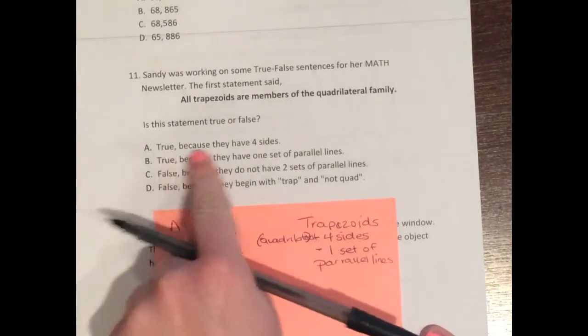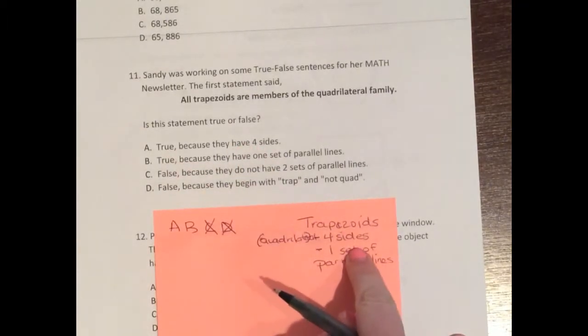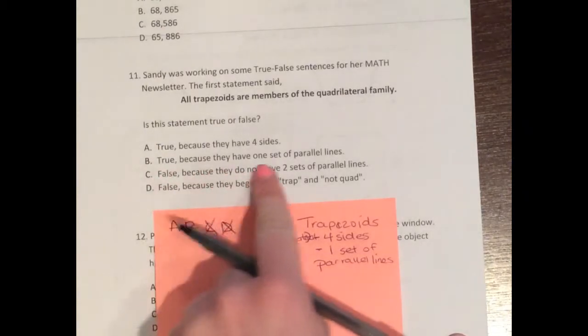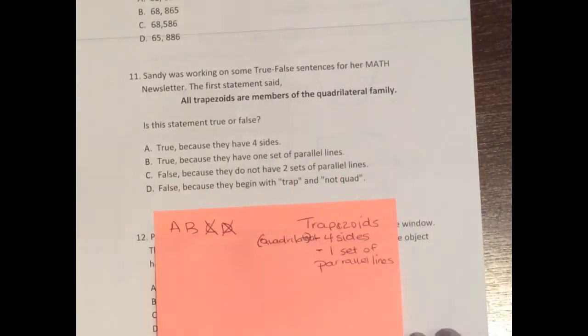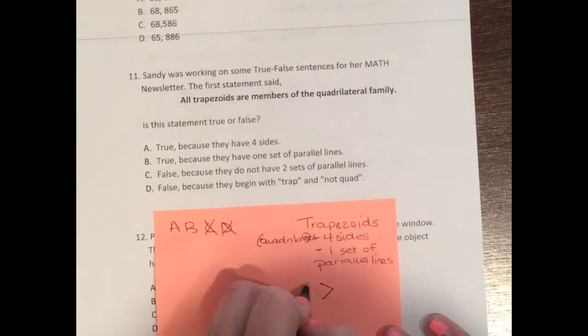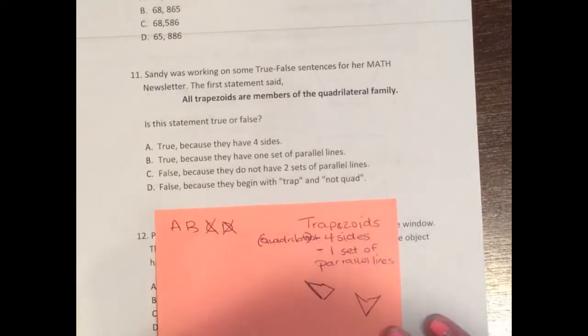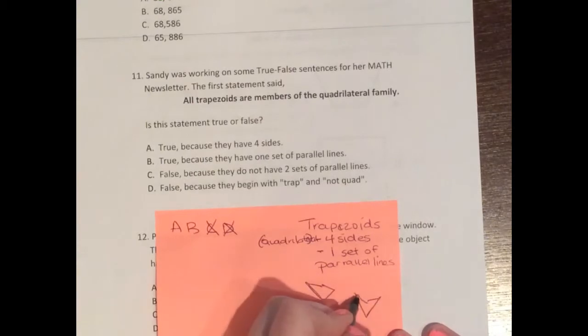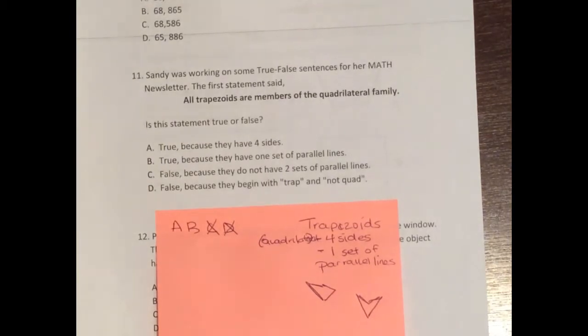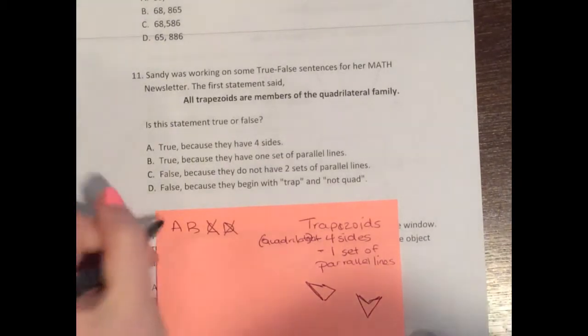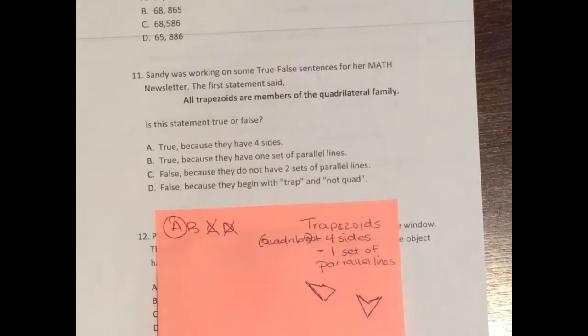Now I'm just looking at A. True because they have 4 sides. Well, that's on our list. Okay, or true because they have one set of parallel lines. Now quadrilaterals do not have to have parallel lines. I can have a quadrilateral that looks like this or that looks like this, and that doesn't have a set of parallel lines because the quadrilaterals will only have 4 sides. That's all that you can guarantee a quadrilateral will have. So the answer choice is A because it has 4 sides.